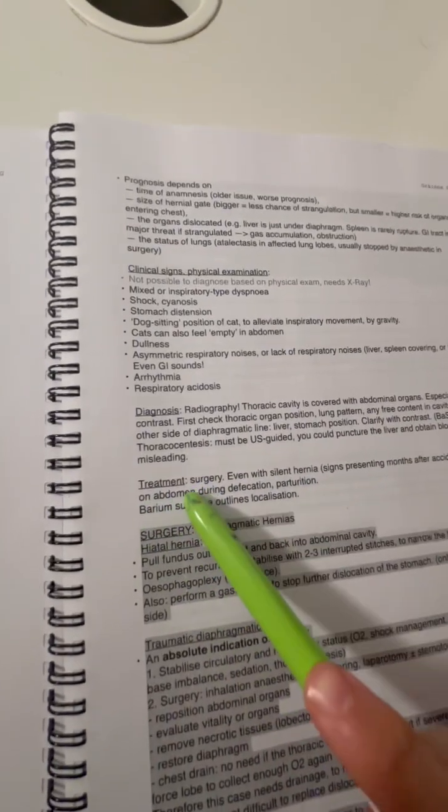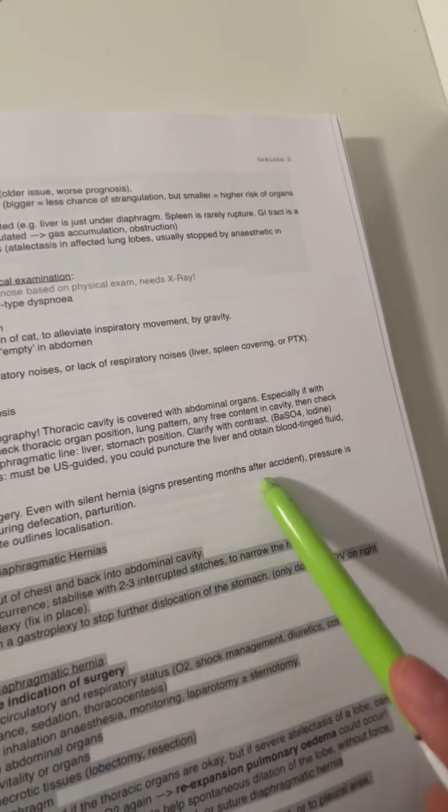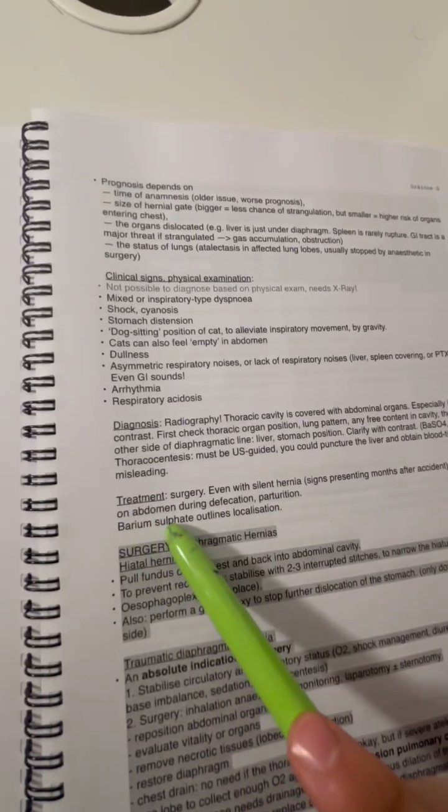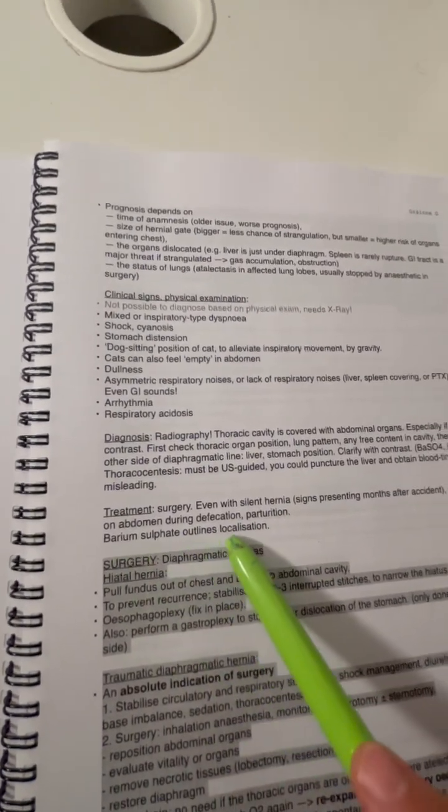For treatment, you need to do surgery. Even if there's a silent hernia, signs can present months after an accident. Pressure on the abdomen during defecation or parturition. Barium sulfate outlines the localization.